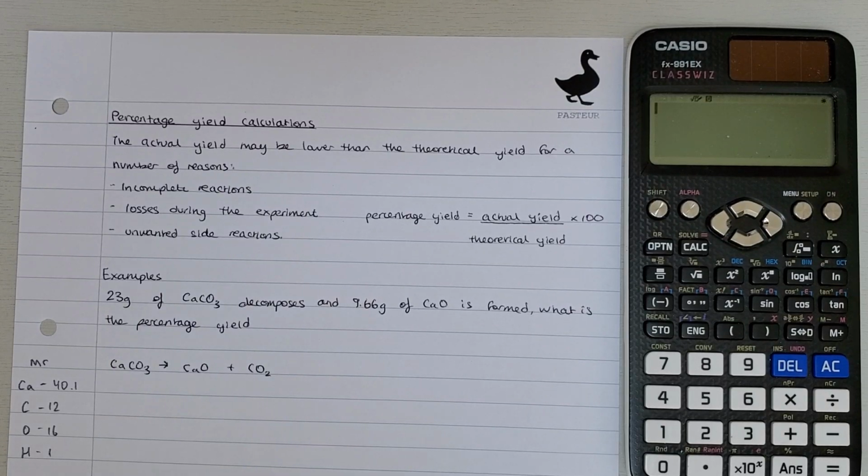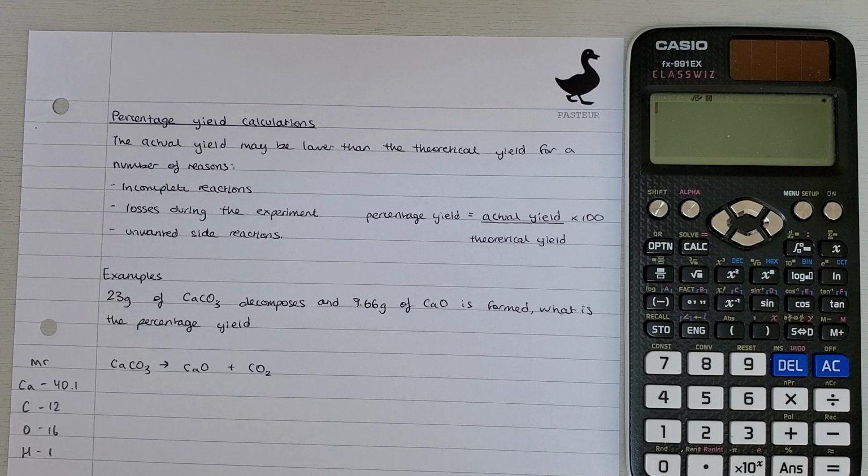In this video we're going to go over percentage yield calculations. So this is a percentage of the actual yield compared to the theoretical yield. In chemical reactions you may not always get the theoretical yield. In fact, it's basically impossible to get it for a number of reasons.